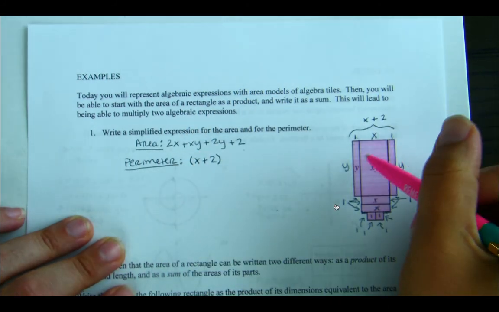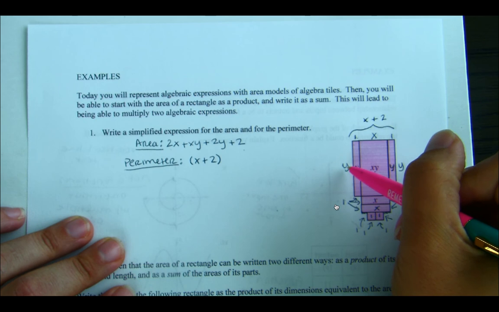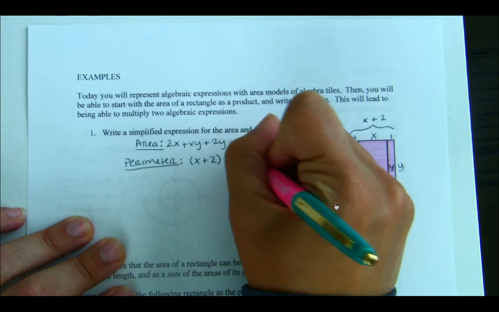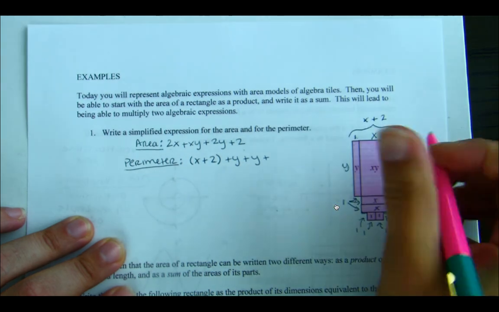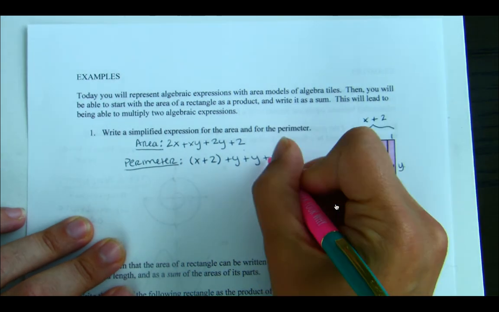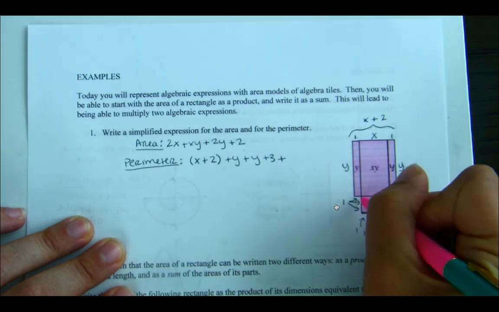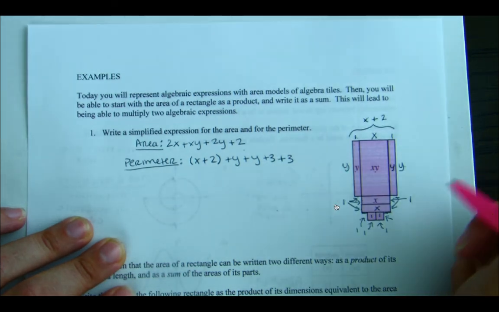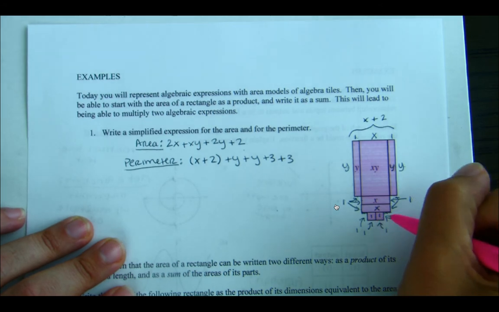Now I'm going to work my way around and kind of bounce around. So I have a y here and a y here. So I have two lengths of y. And then when I get over here, I have 1, 2, 3 1s. And on the other side, I have 1, 2, 3 lengths of 1. So now I have to figure out how am I going to deal with this.